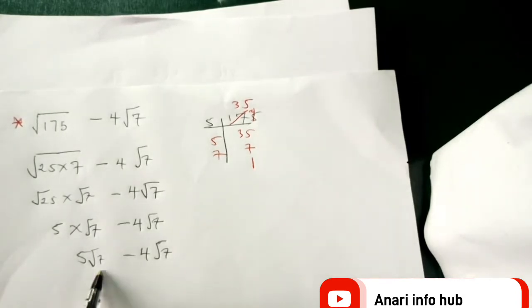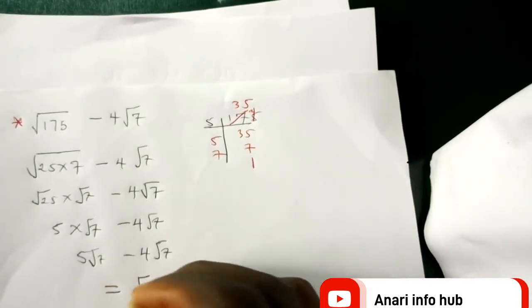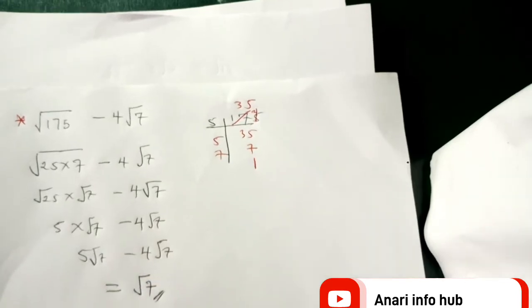Now we are having 5 root 7 minus 4 root 7. The answer will be equal to root 7, right?